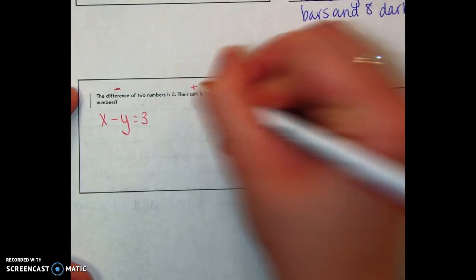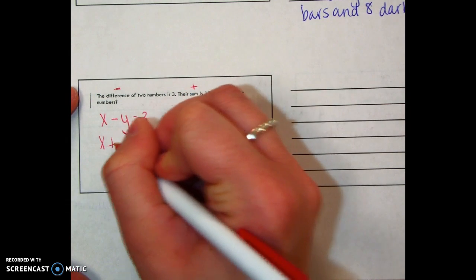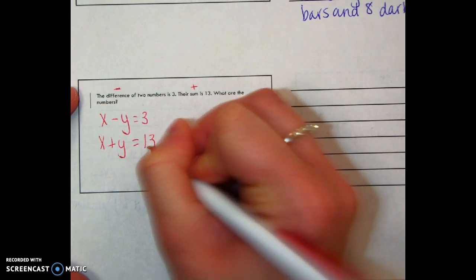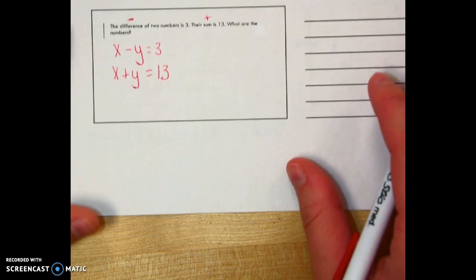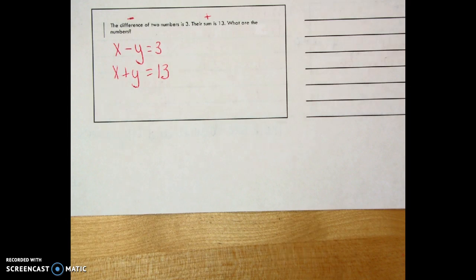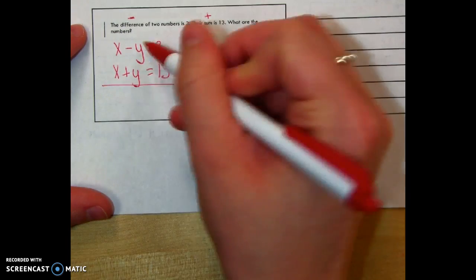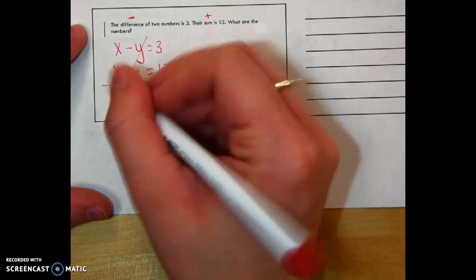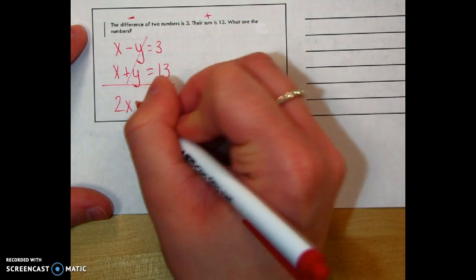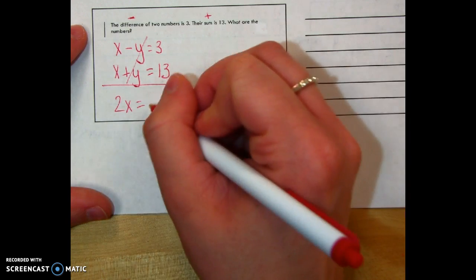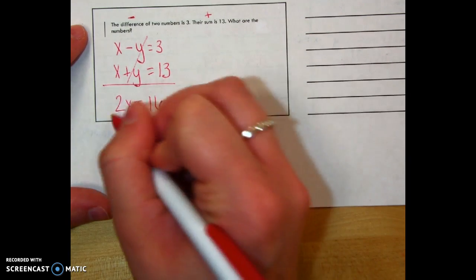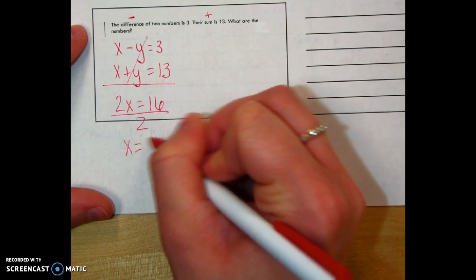Their sum, that's adding, is 13. x plus y equals 13. What are the numbers? I think this is easy because it's already set up nicely for you for elimination because I have opposites. So if I go ahead and do that, I get x plus x is 2x, and that equals 16. Divide by 2, x equals 8.